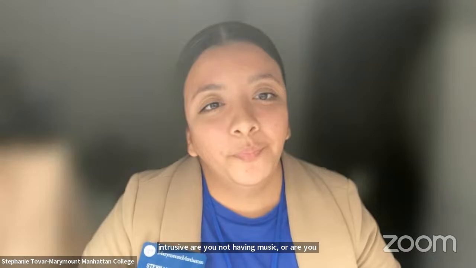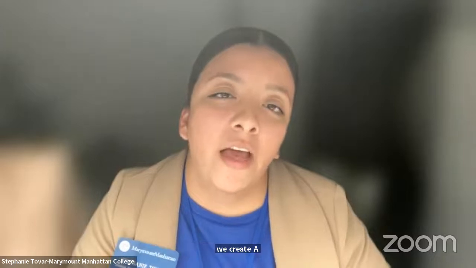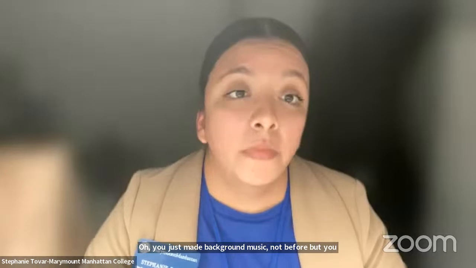Nothing particularly intrusive. Are you not having music, or are you having music? Just on a small speaker. What kind of music? We curate an appropriate playlist for the students, just to have something in the background. Oh, you just mean background music, not perform. But even if it's on a speaker, you have to get a permit for that. Yeah. From the thing. Okay.